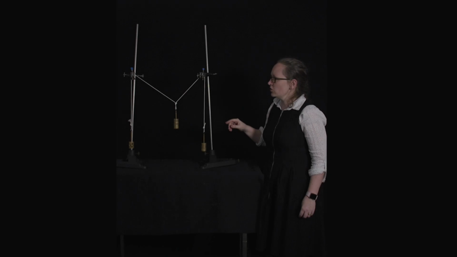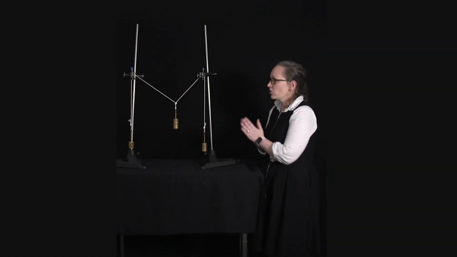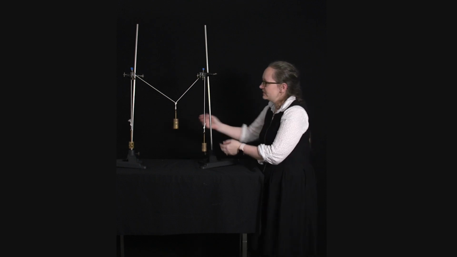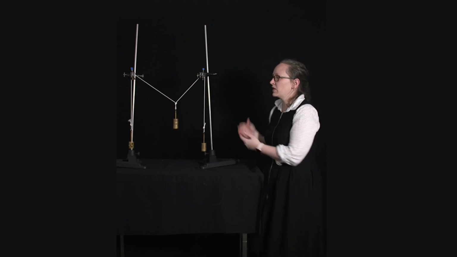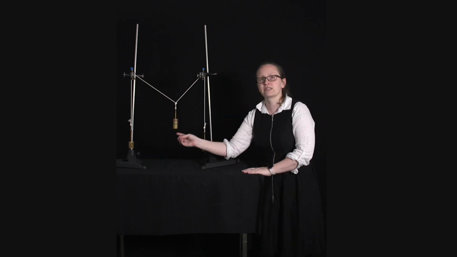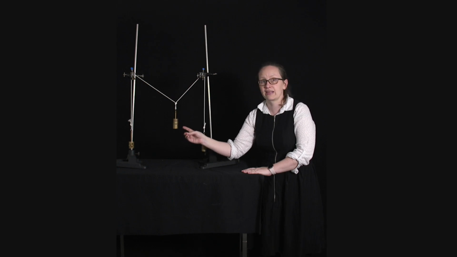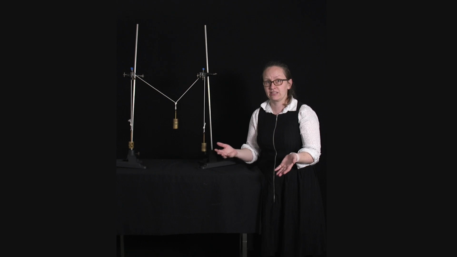Let's have a look now at a practical example of how we can use free body diagrams. What I have here is a series of 3 hanging masses. If we didn't know the center mass but we knew the other 2 masses, we could use a setup like this to work out the mass of this unknown hanging mass in the middle. How we do that is with a free body diagram.